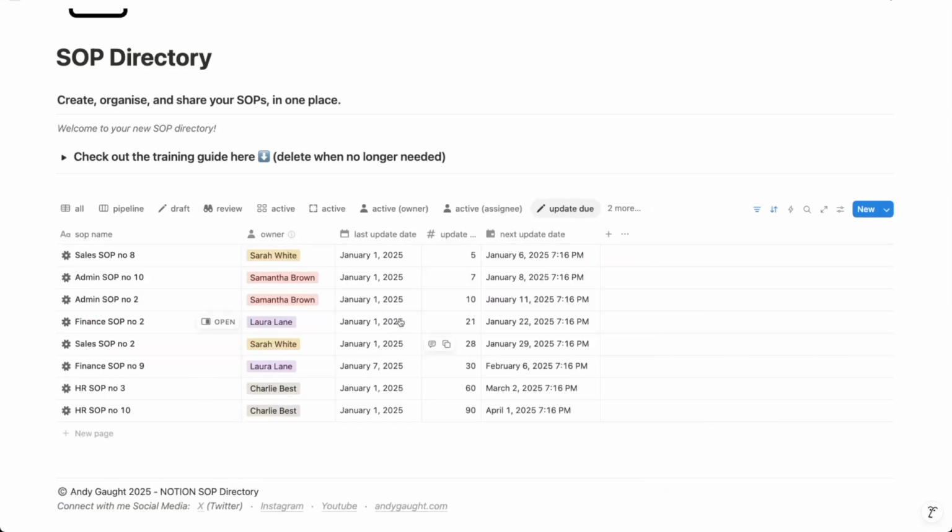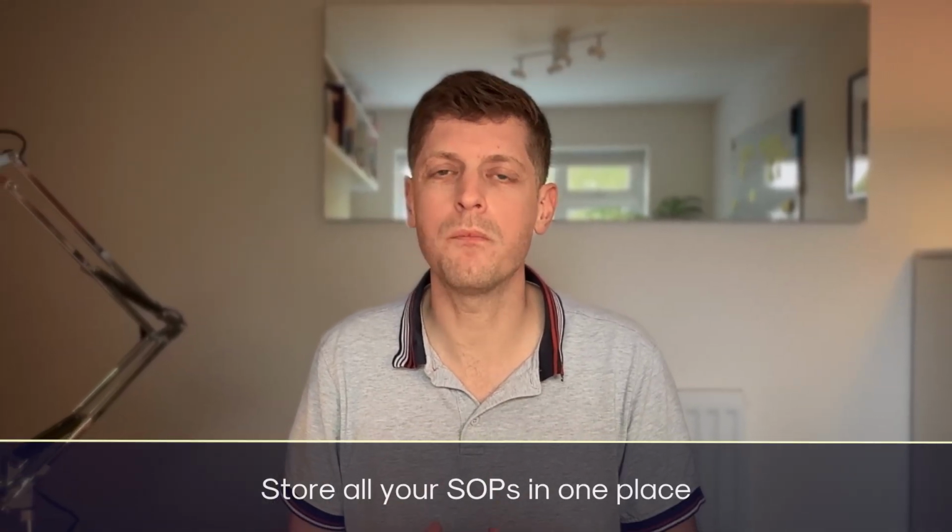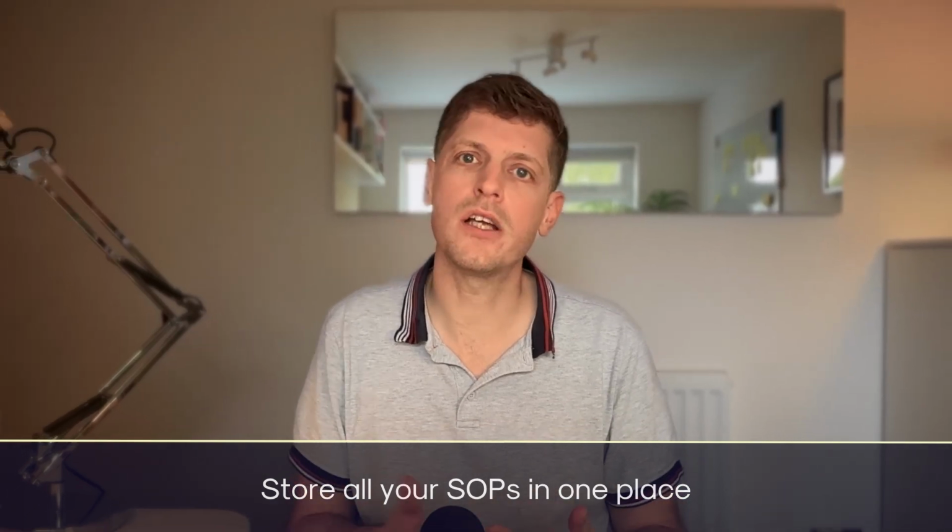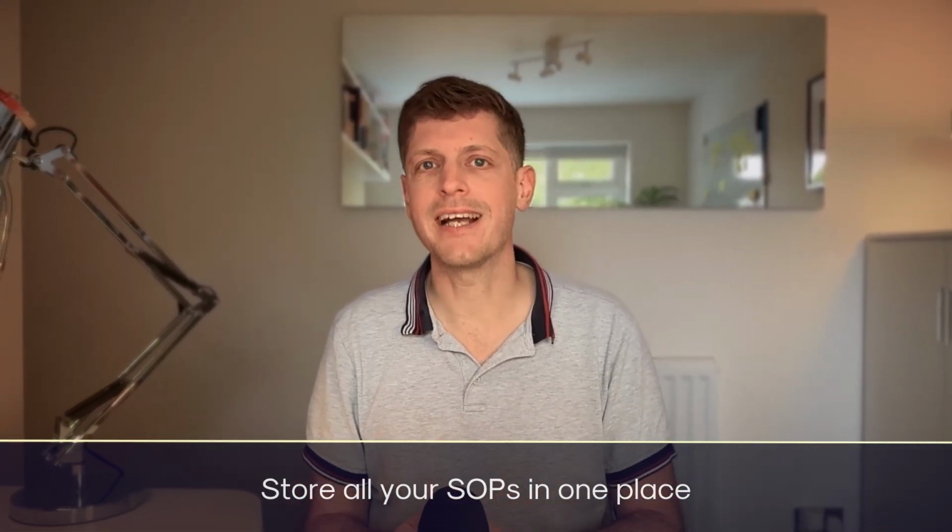So here, having the SOPs in one database, you can go and filter and sort and organize and track really, really easily to make sure that you focus on growing your business, not doing loads of admin, chasing, and ultimately organization. So my final tip to avoid these costly mistakes is to store all your SOPs in one place and organize them in a tool like Notion so that you and your team can access them easily.